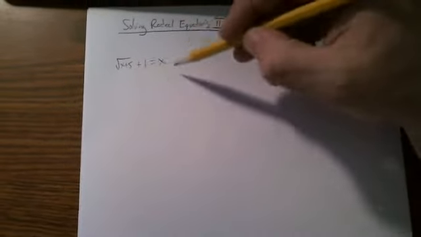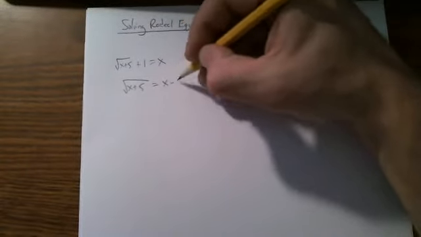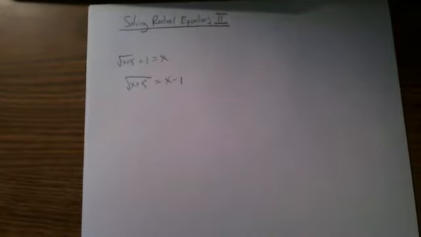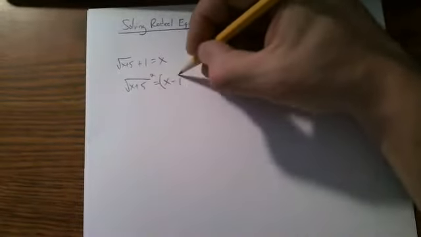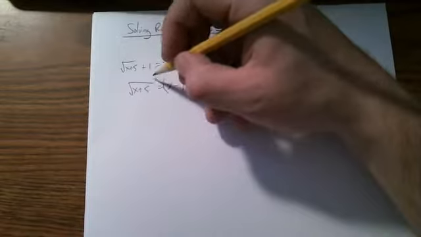We have to isolate the radical first. So in this example, let's subtract 1 from both sides to get the radical alone on one side of the equal sign, which gives me x minus 1. Now when you're squaring an entire side of the equal sign, use parentheses to remind yourself that I'm squaring x minus 1, which means it's appearing twice. Now I'm going to square the radical first.